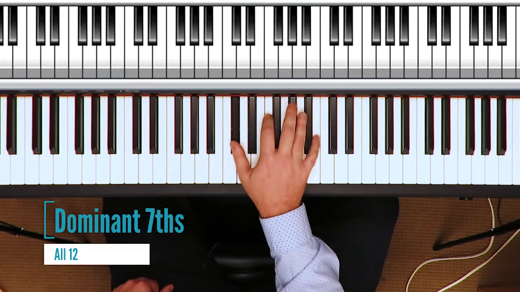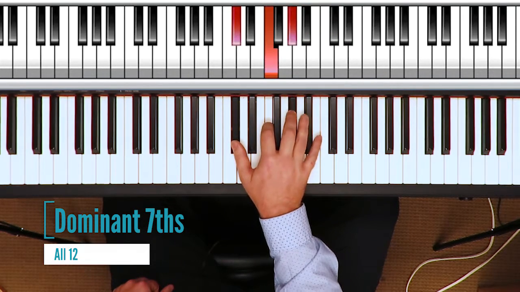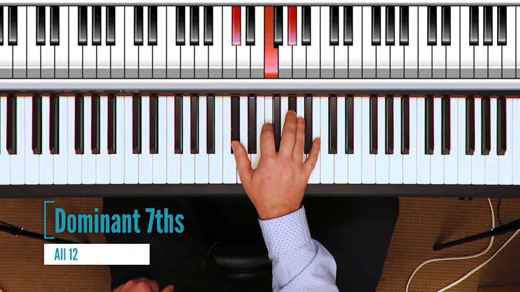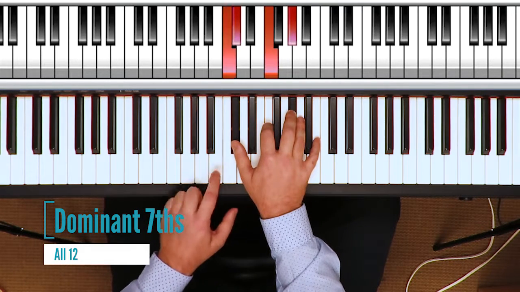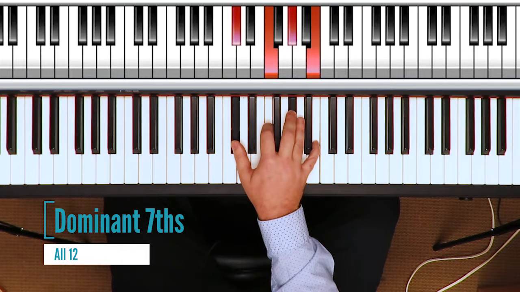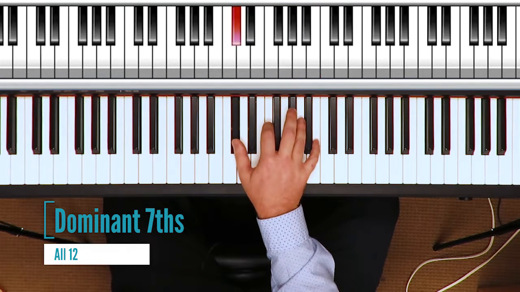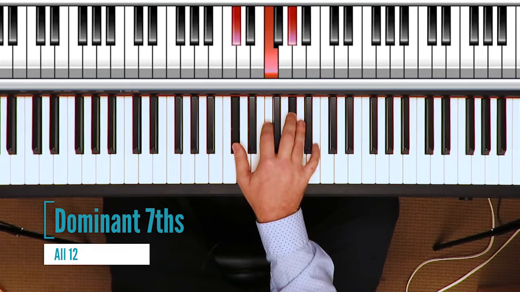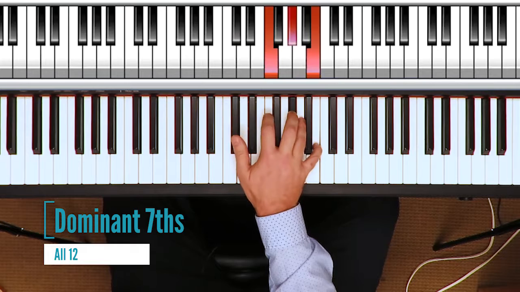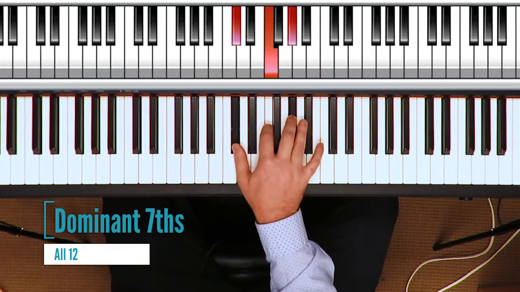Then we have C sharp major, add the whole step, and there you'll have the dominant seventh. C sharp, E sharp, G sharp, B. We could also call this D flat dominant seventh: D flat, F, A flat, C flat.